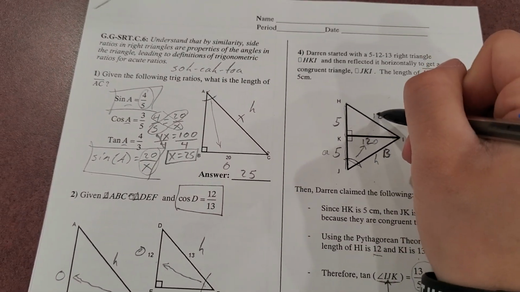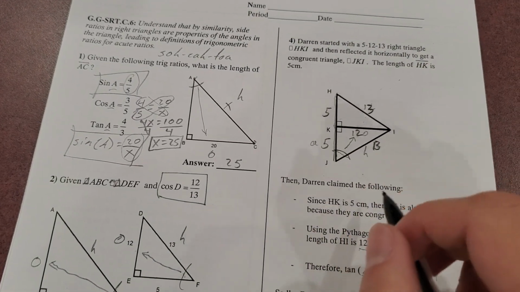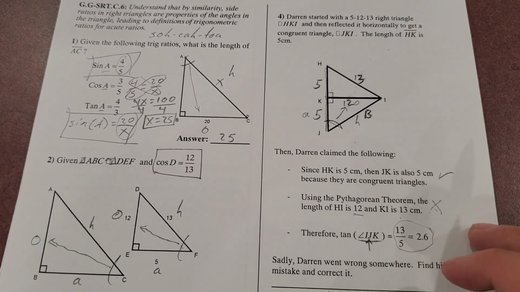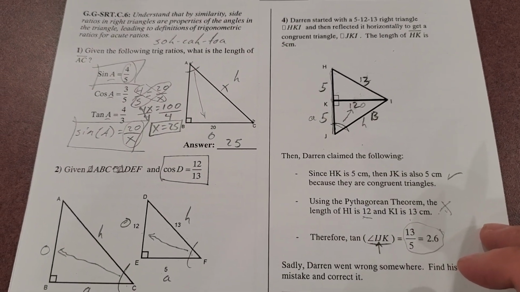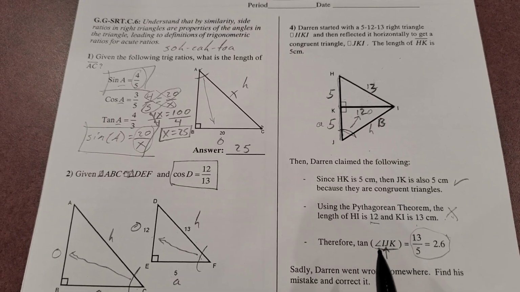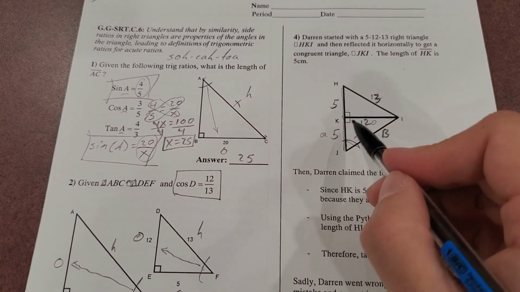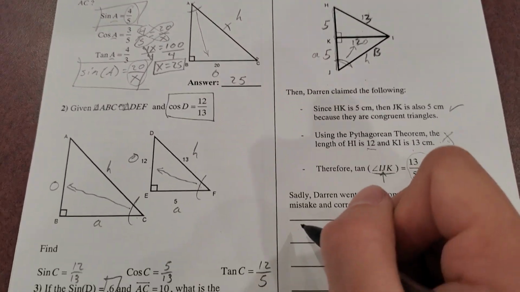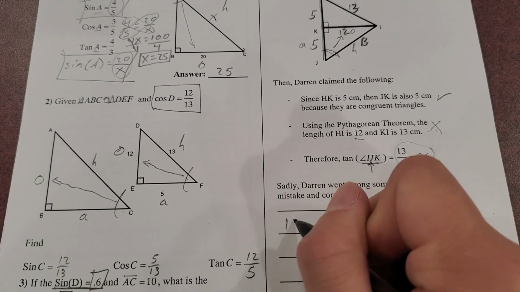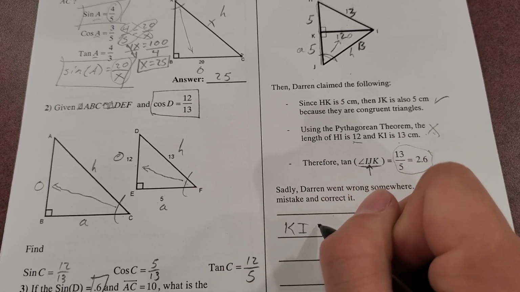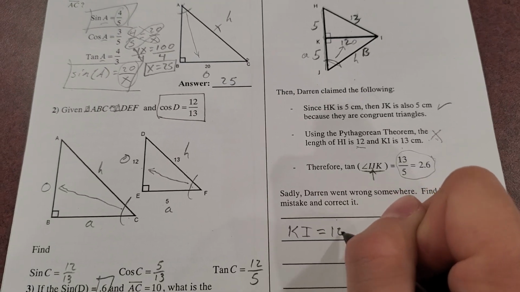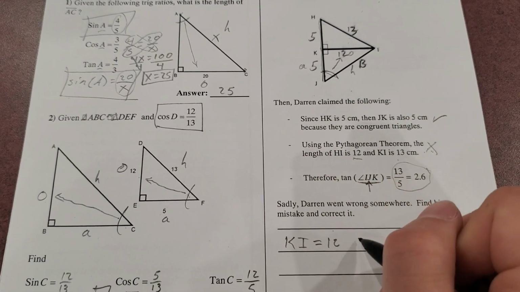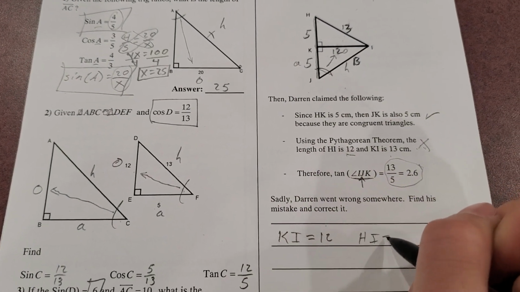So sorry, that should be 13. This is the correct version of it. 13, 12, 13, 5, and 5. So therefore, my actual tangent of this angle should be 12 over 5. So first off, I would have the correct version of it. KI should equal 12, that is this, and HI should be 13. HI should be 13.